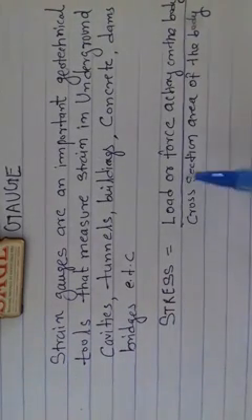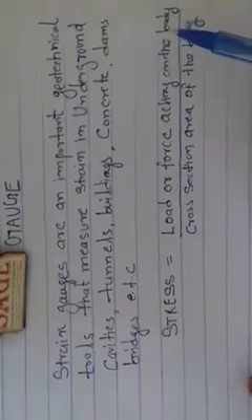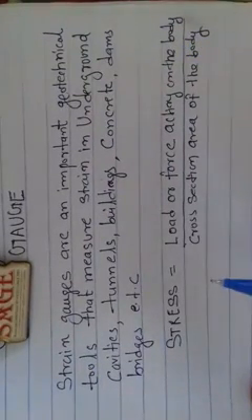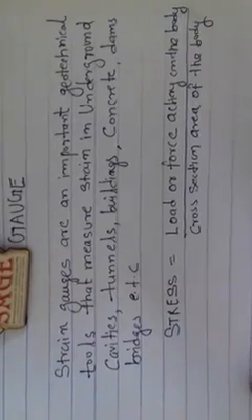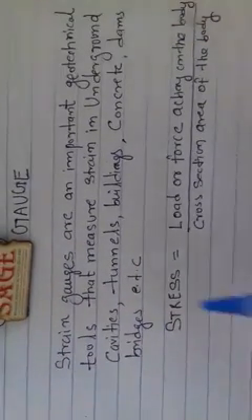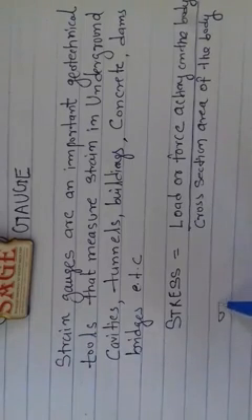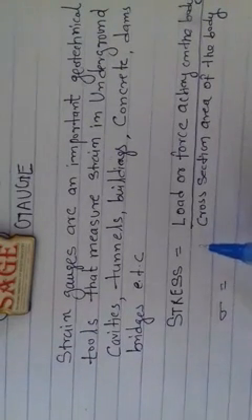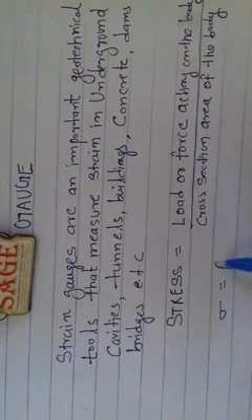Okay, this is stress. Stress may be denoted by sigma equal to P upon A. Okay, this is the general formula which is used for stress.